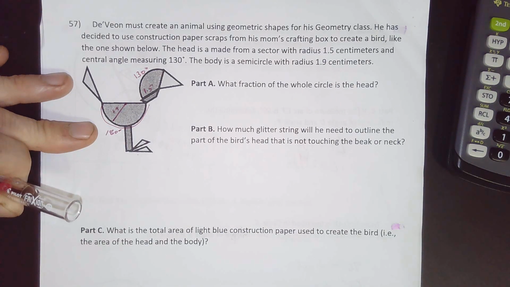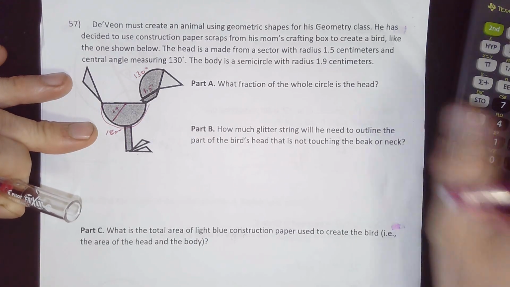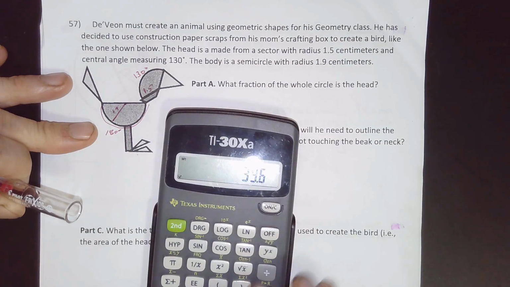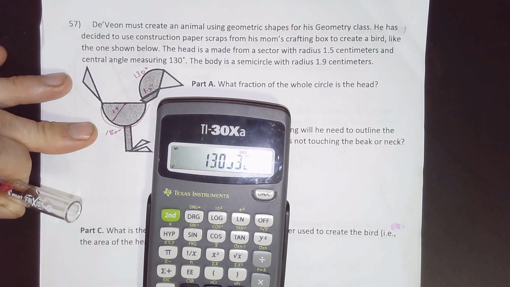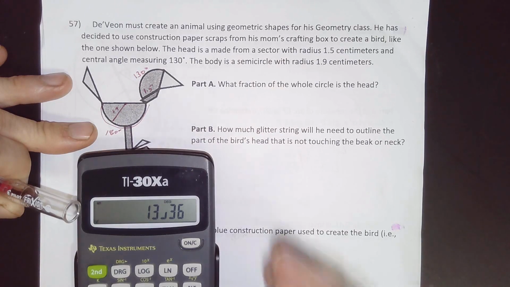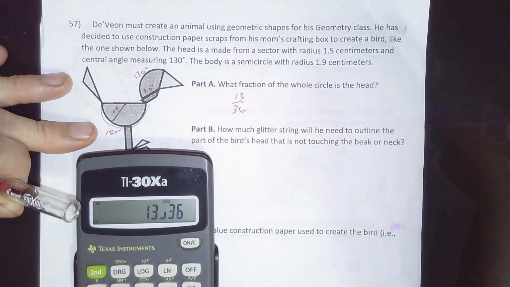What fraction of the whole circle is the head? Okay, well, that's easy. That's just 130 over 360, which is 13/36.